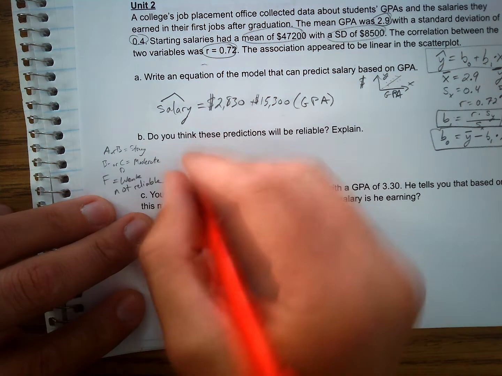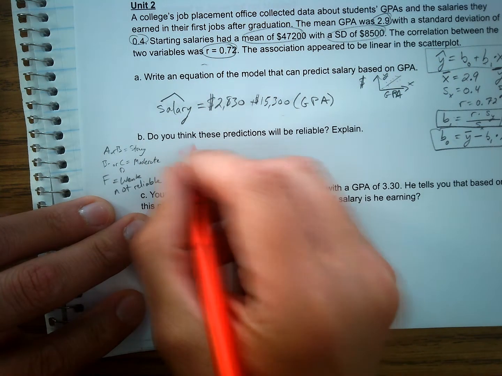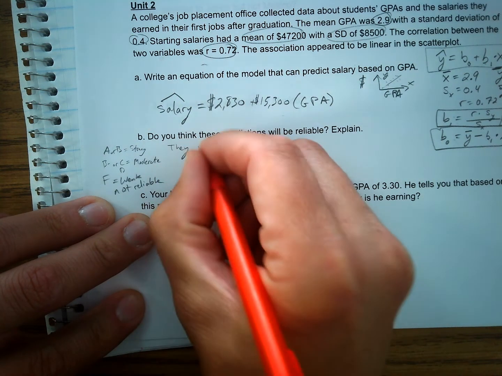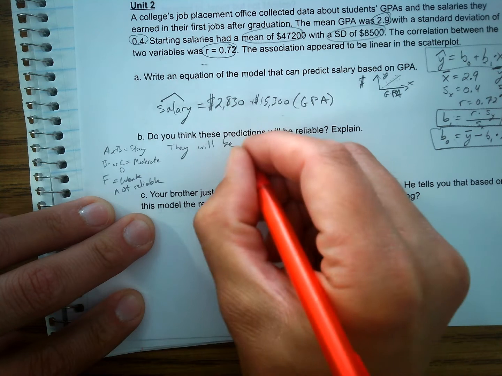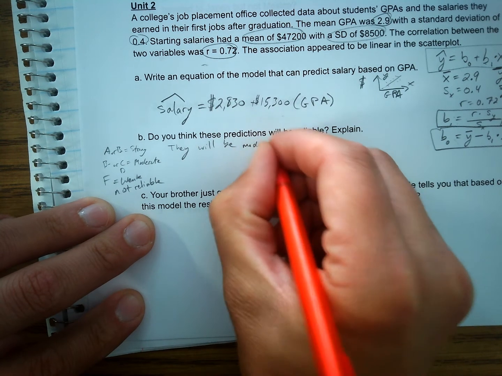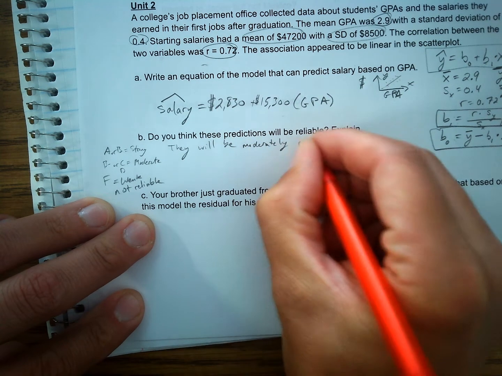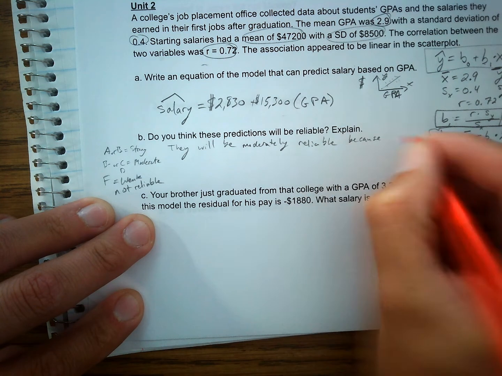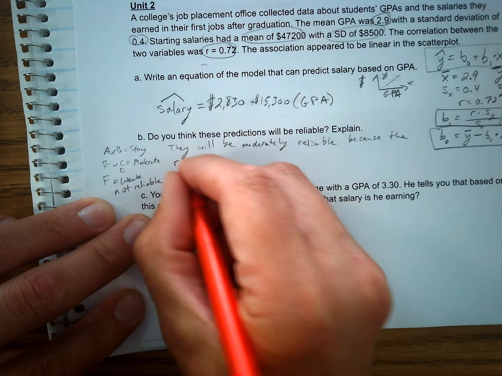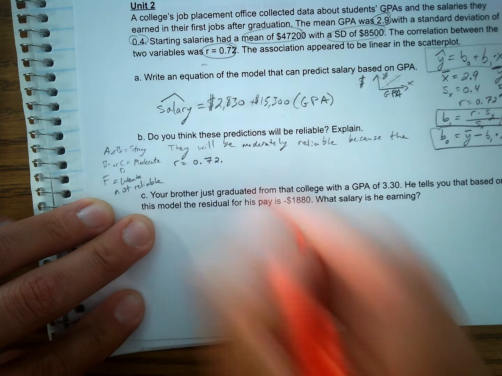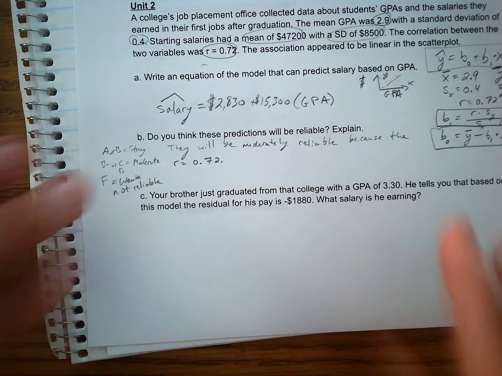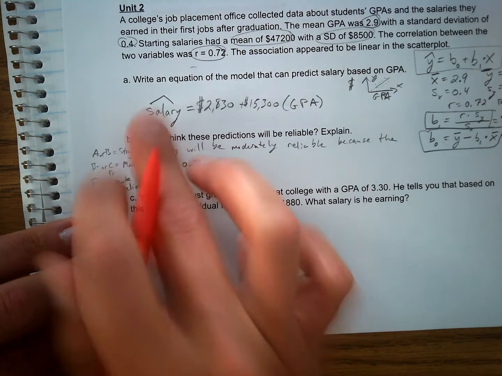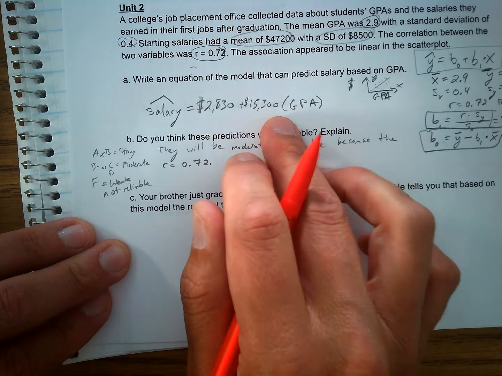We'll say, do you think this prediction will be reliable? They will be moderately reliable because the R is equal to 0.72. But we're also going to say how the variability of the salary is going to be explained by the GPA.